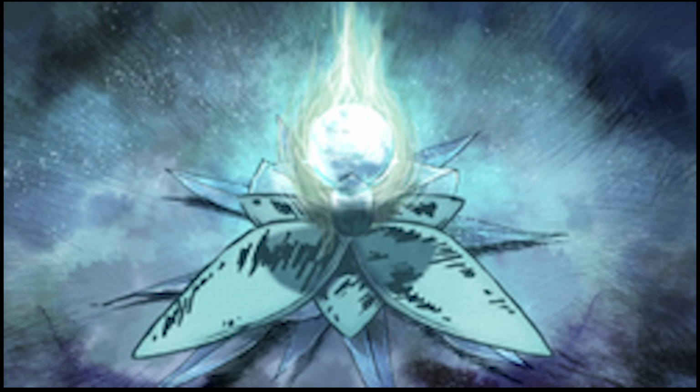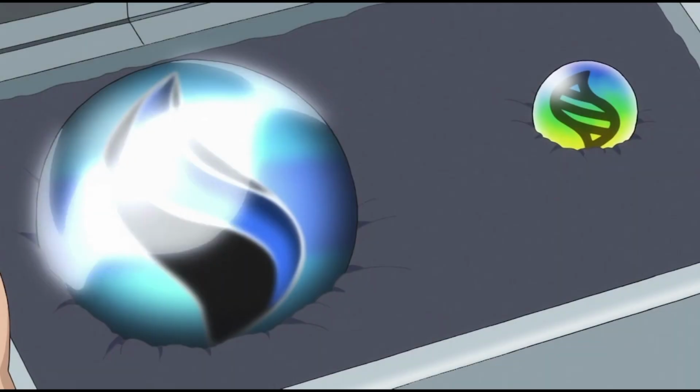Another consequence of firing the weapon was that it caused a rift in time and space, and it resulted in the creation of two separate universes. One where the war happened and the weapon was built, and one where the war didn't happen and so the weapon was never built. In the universe where the weapon was fired, the blast also irradiated stones in space, which resulted in the creation of Mega Evolution.